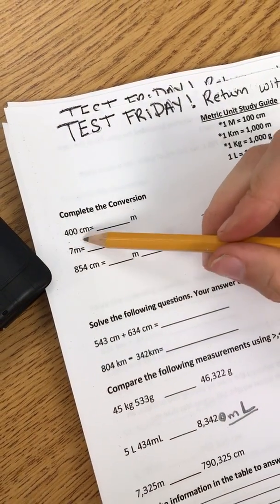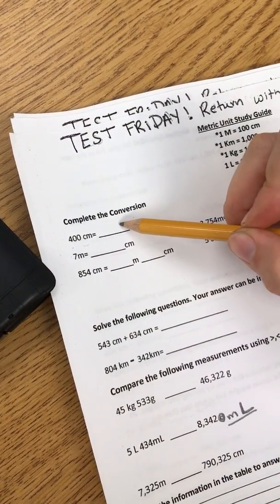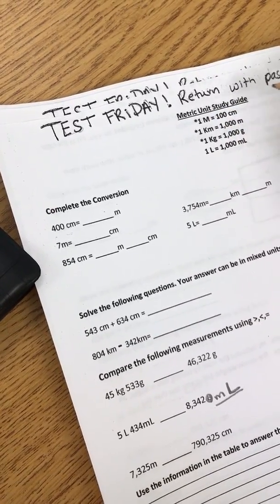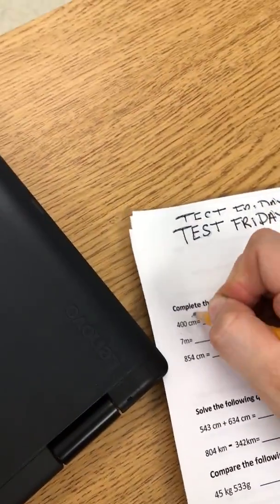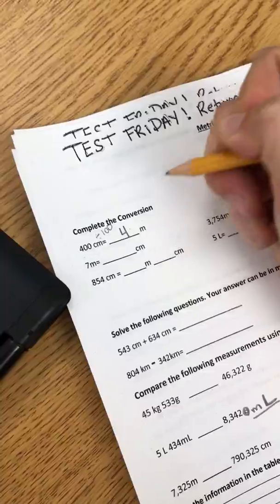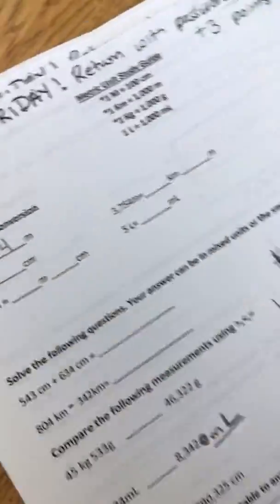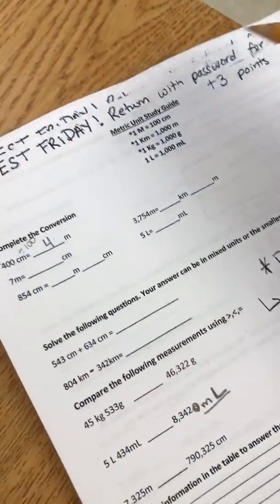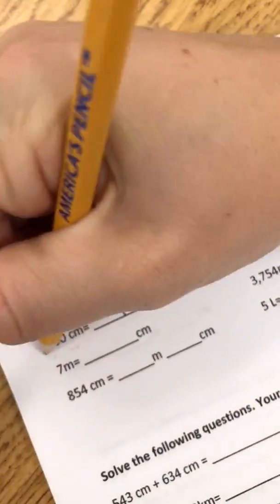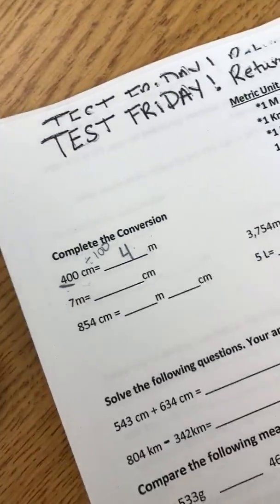I'm changing 400 centimeters to meters. So there's a couple ways they could look at this. They know that 1 meter is worth 100 centimeters, so I could technically divide this by 100. 400 divided by 100, that would get me 4 meters. Or we've also talked about using our place value knowledge. Since every 100 centimeters is a meter, if I look in the hundreds place, it should tell me how many meters I have. 4 meters.